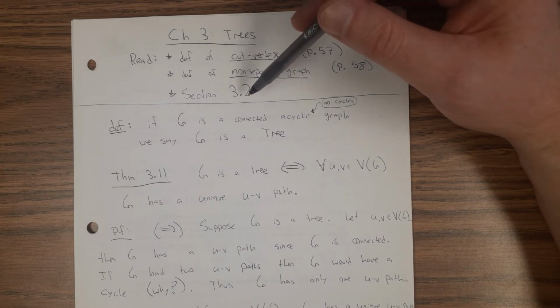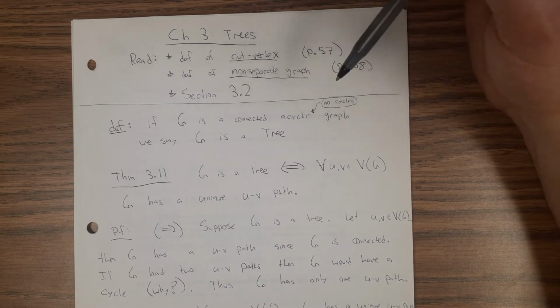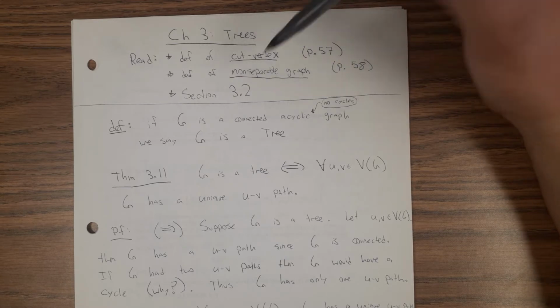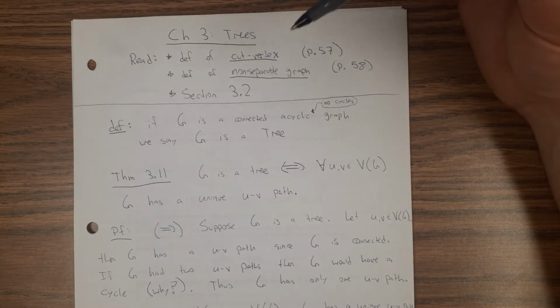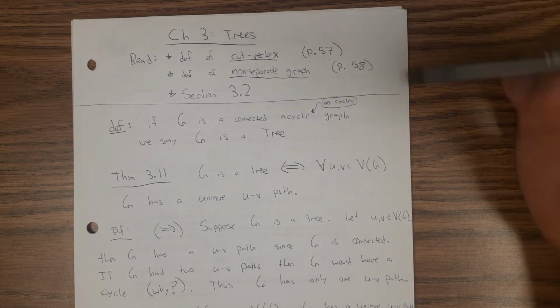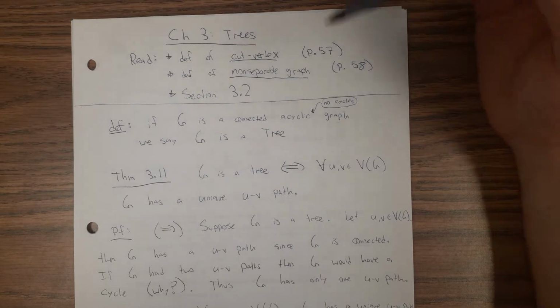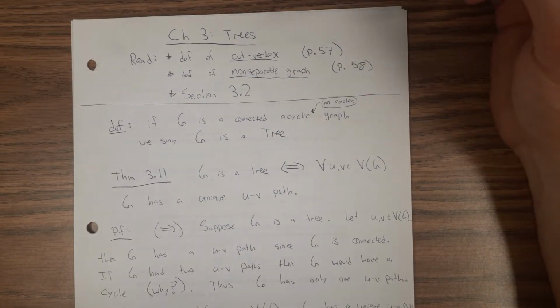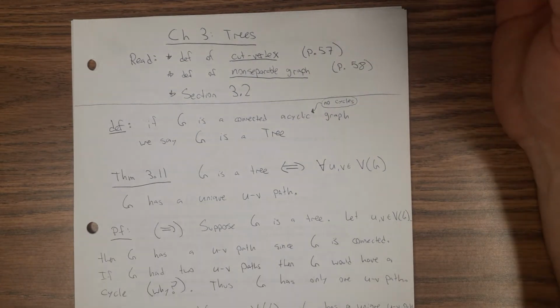And in 3.2, they mention these things a couple of times, so you should at least know what they are before you read section 3.2. But it's not necessary to read all of section 3.1 before section 3.2. So that's the general area that I'm going to be talking about here.